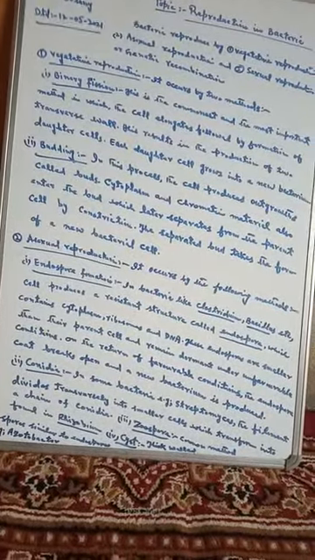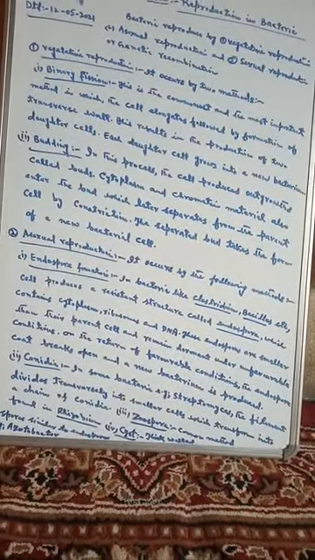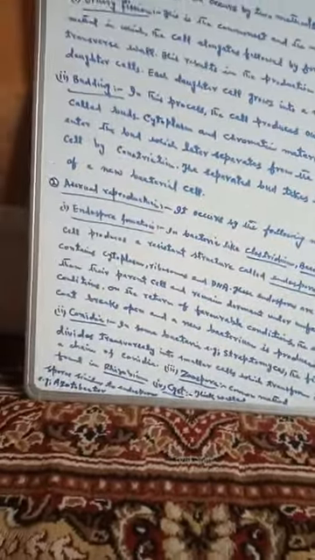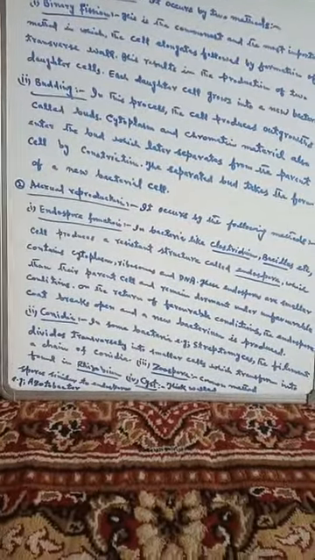Now we will take the second method, that is the asexual reproduction. This asexual reproduction occurs by many methods. The first is the endospore formation. So what is this endospore formation?